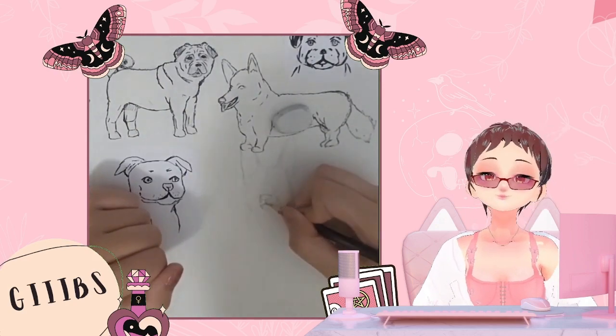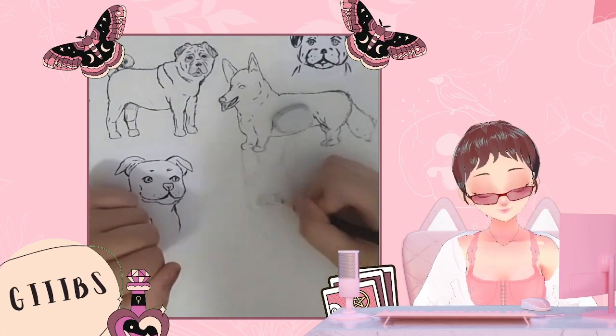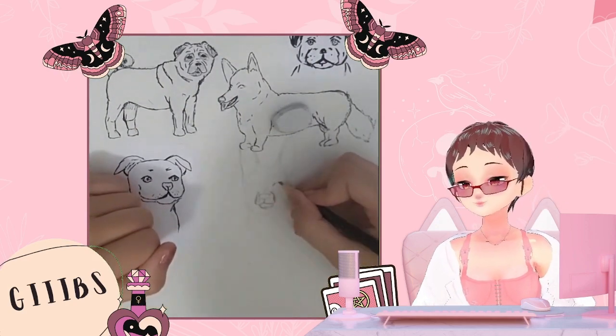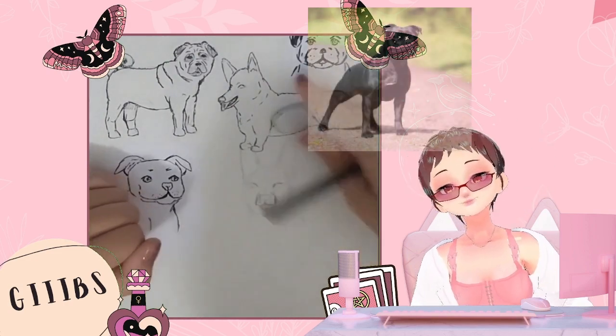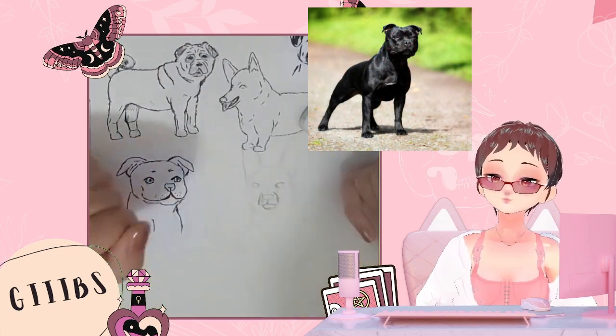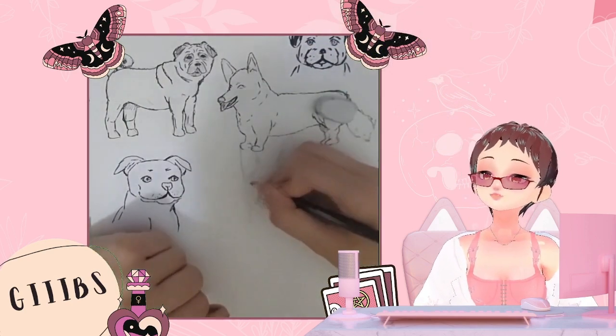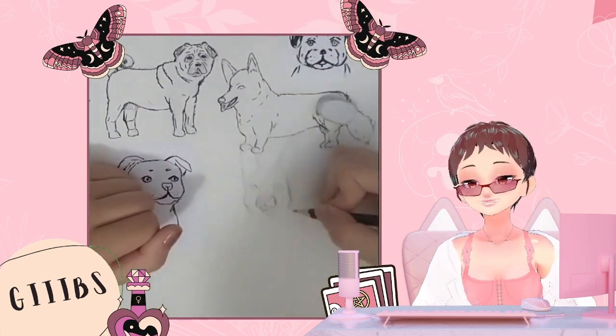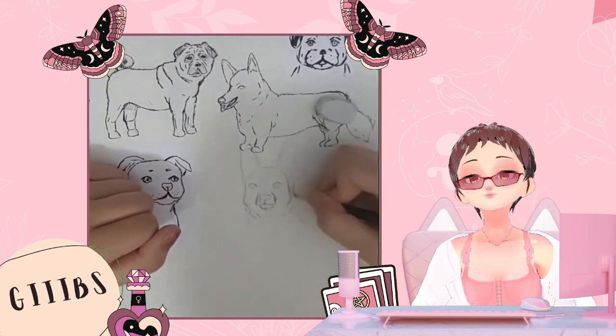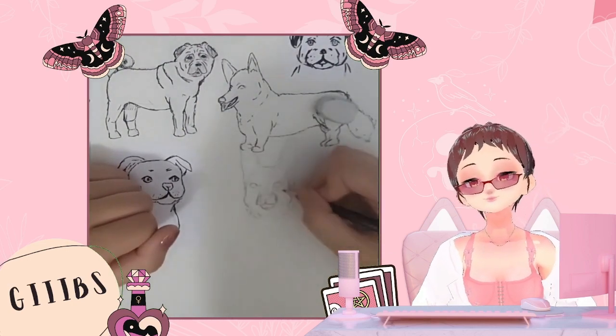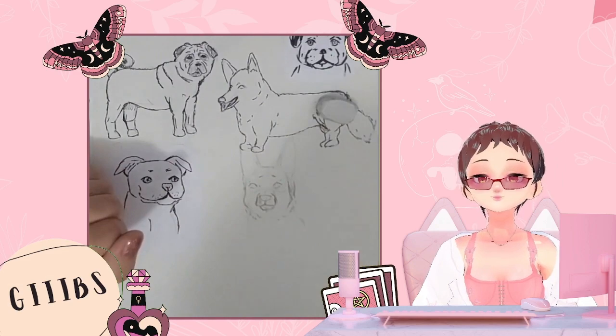So I did draw a Staffie multiple times. I had a lot of tries because I was not getting it; it didn't look anything like a Staffie. It looked more like a bulldog in the end, so I tried multiple times, and I had the same trouble with the Labrador that you will see after.